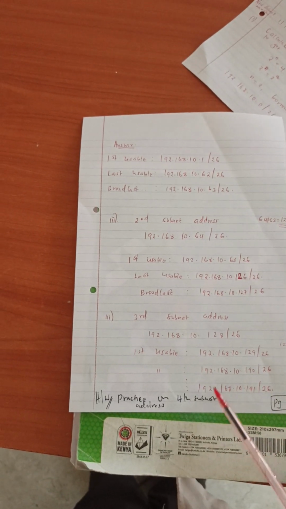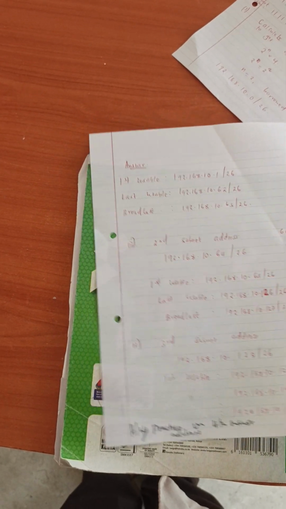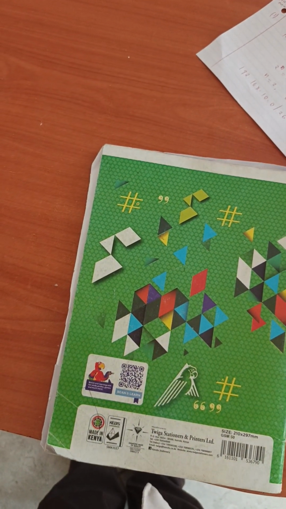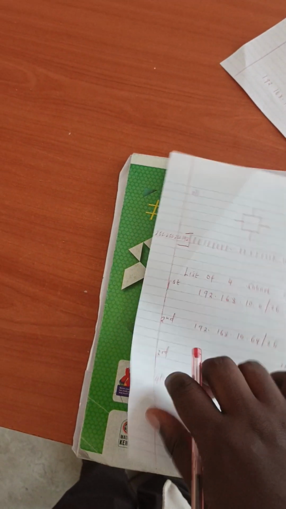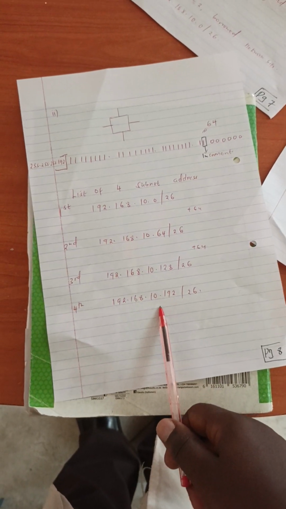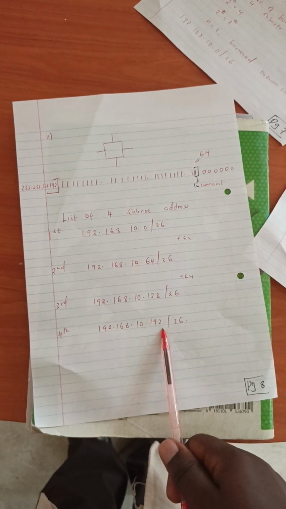So we have the last subnet which we created, and this is the one. I would like you to look at this one and try to assign the first usable, last usable, and the broadcast.